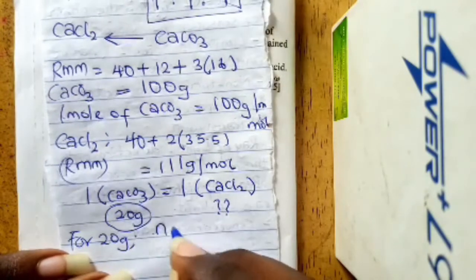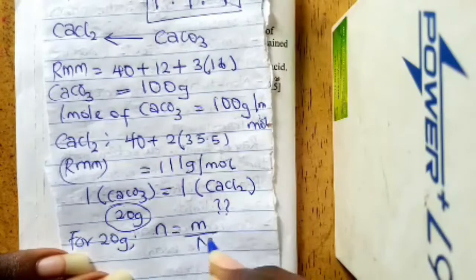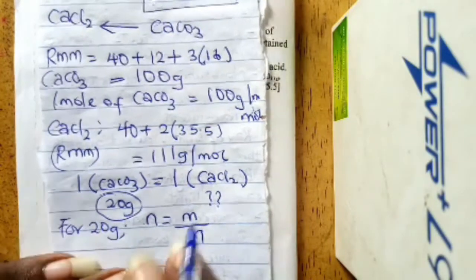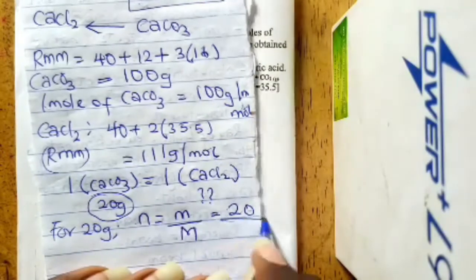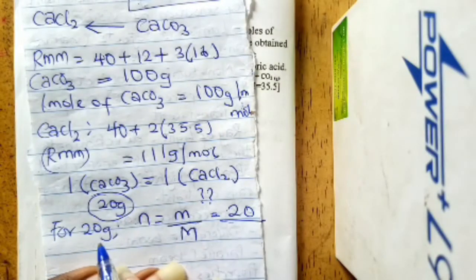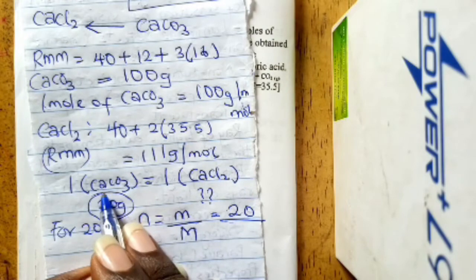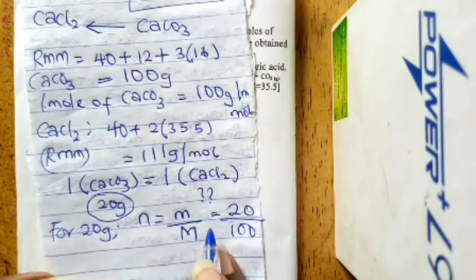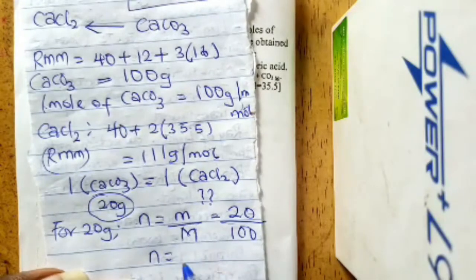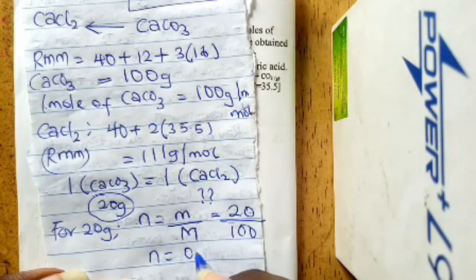Using the formula n equals m over molar mass, 20 gram is the reacting mass, and the molar mass of limestone is 100 grams per mole. So our n is equal to 0.2 mole.